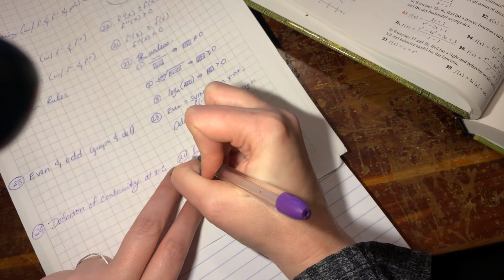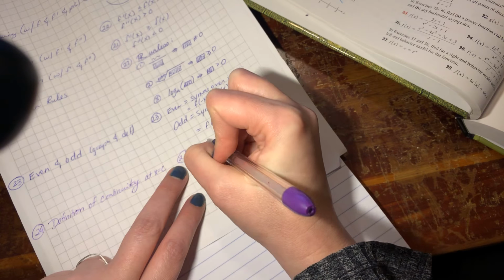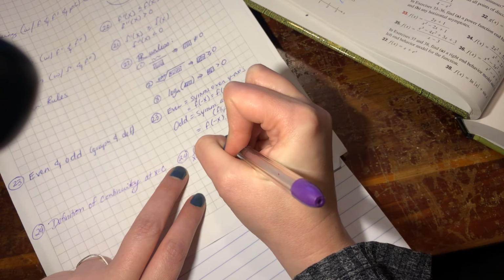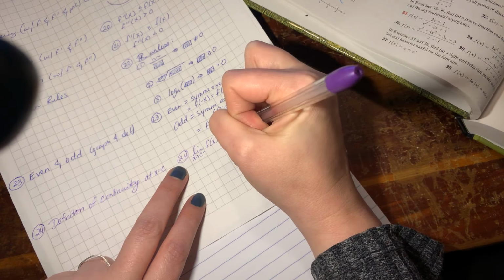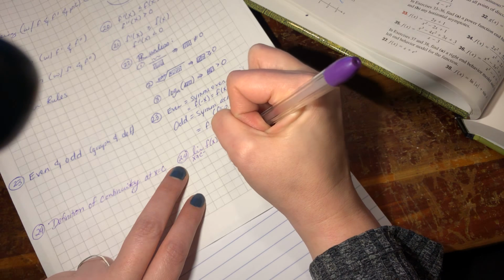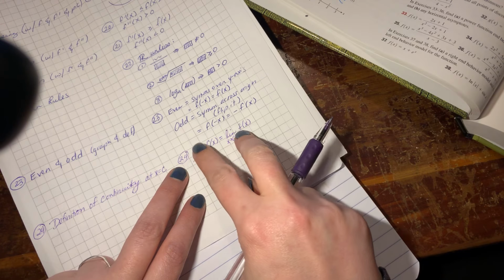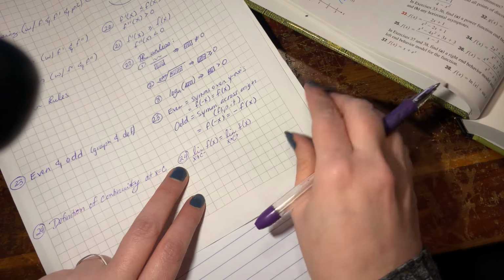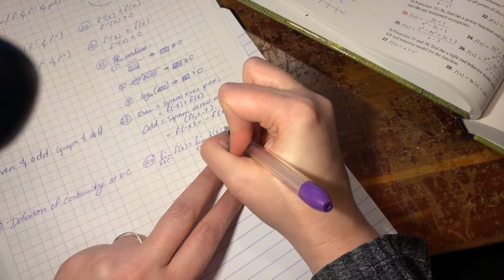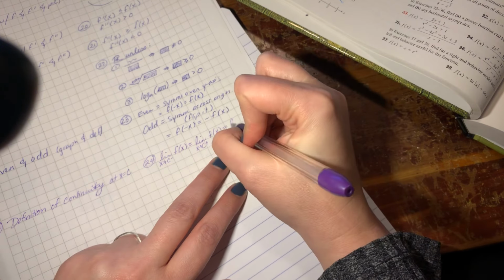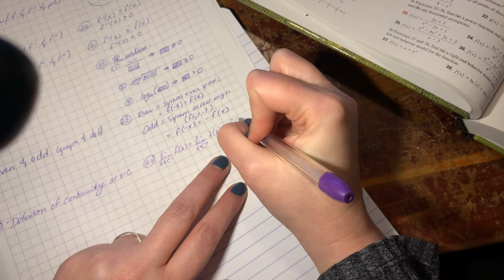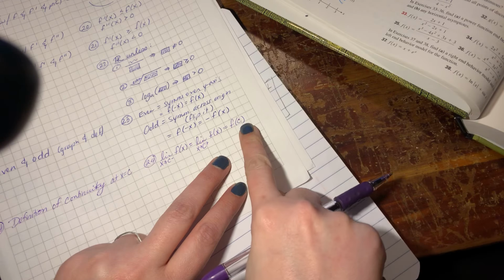The limit as x approaches c from the left of f of x equals the limit as x approaches c from the right of f of x. They both have to exist and they both have to be equal. And they have to equal the actual value of f of c.